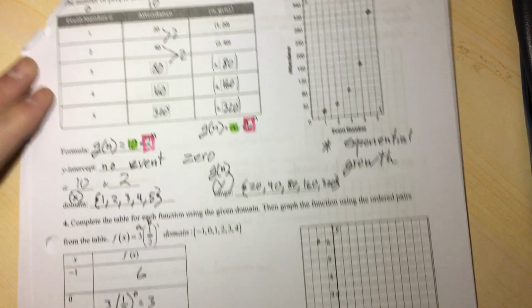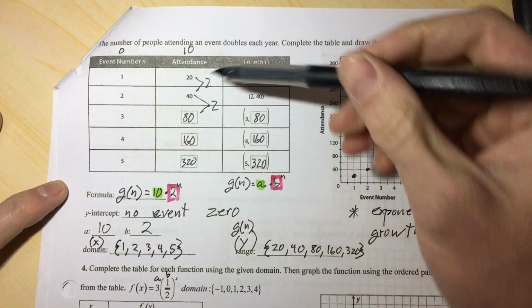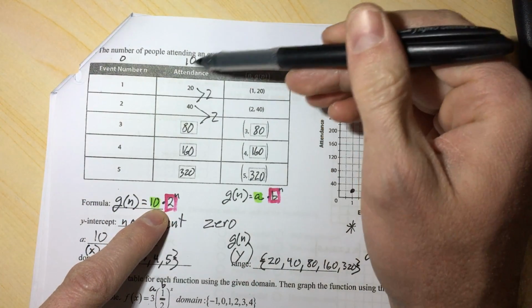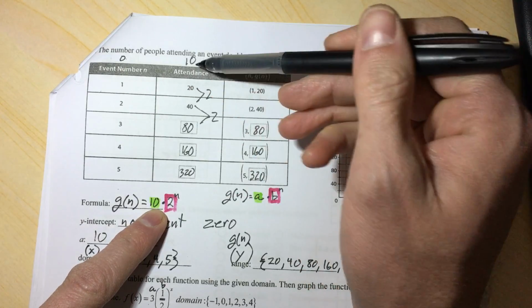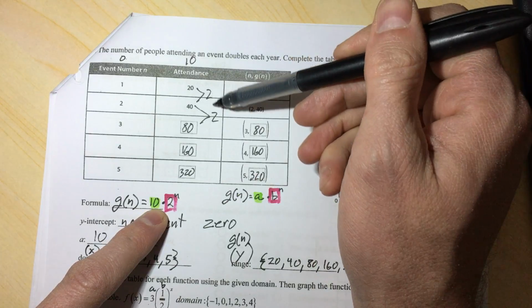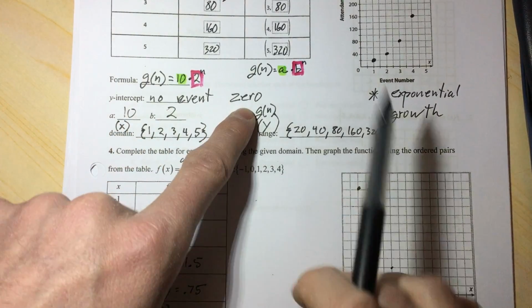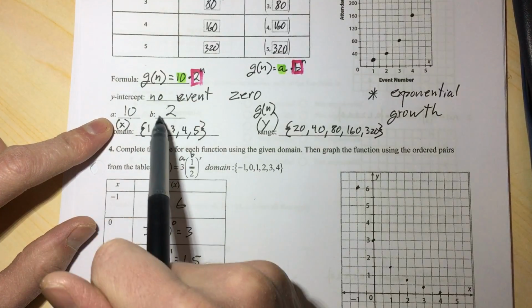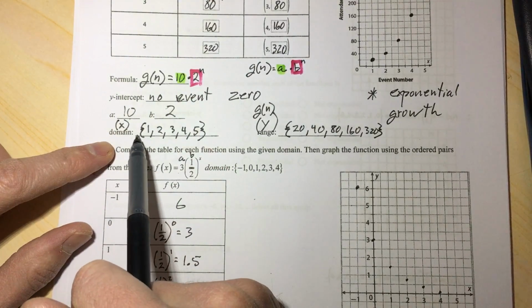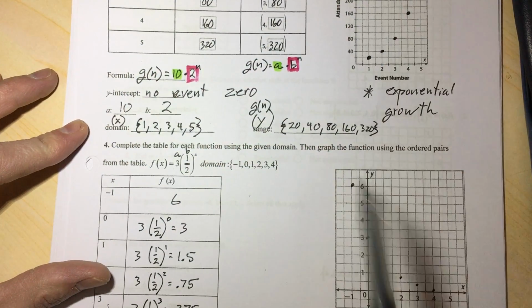Okay, so that's our rundown on these basic two problems here. So our first one, just to review, we had to figure out 10 by going back one to get our 0 point. And then we know that our multiplier is 2 because it's being multiplied by 2 each time. We said there is no y-intercept in this case. And then we have our a is 10, our b is 2, and our domain values are just the x values, our range values the y values, and you're just going to graph them, right?